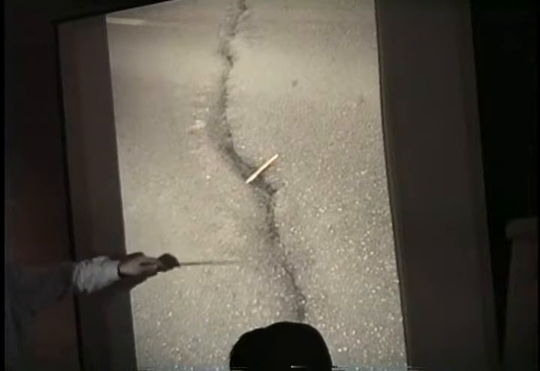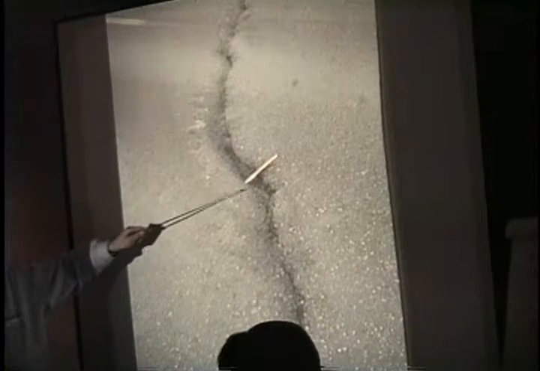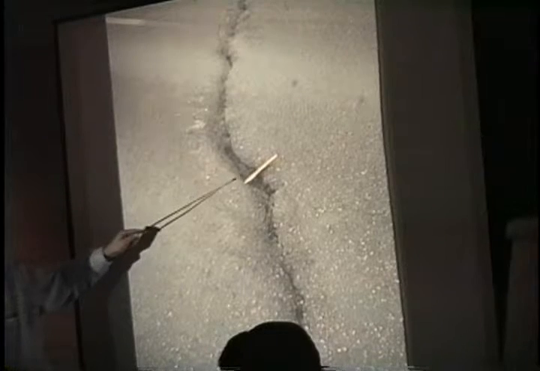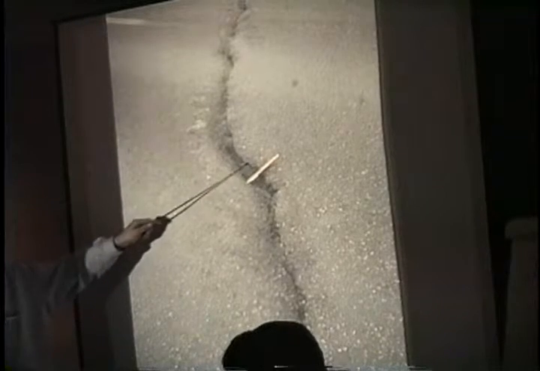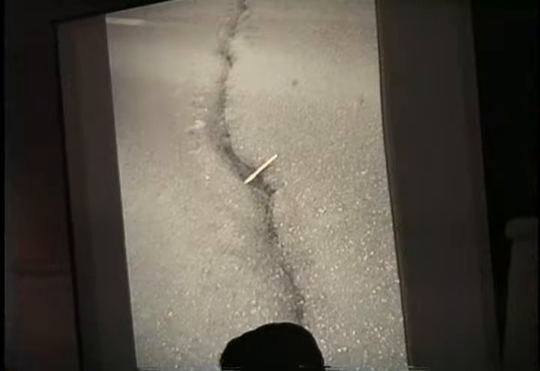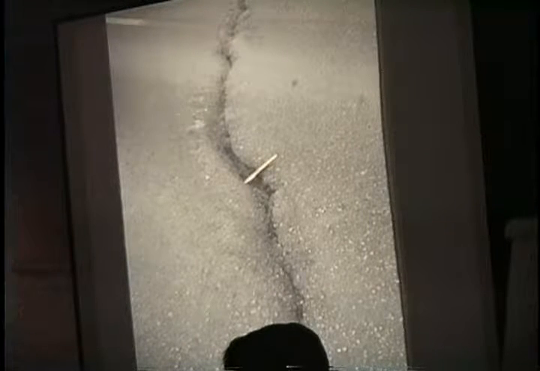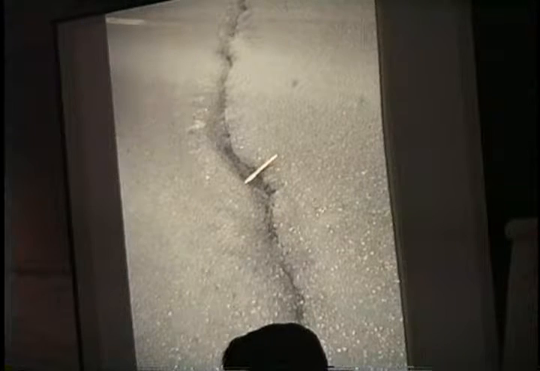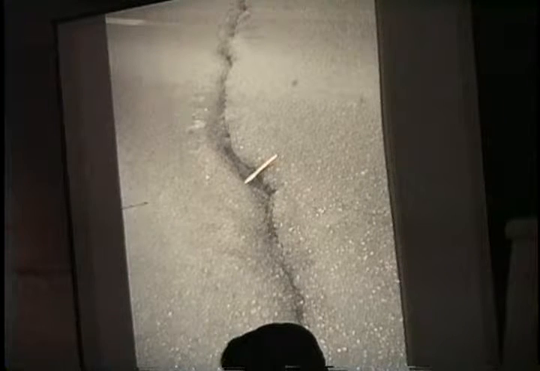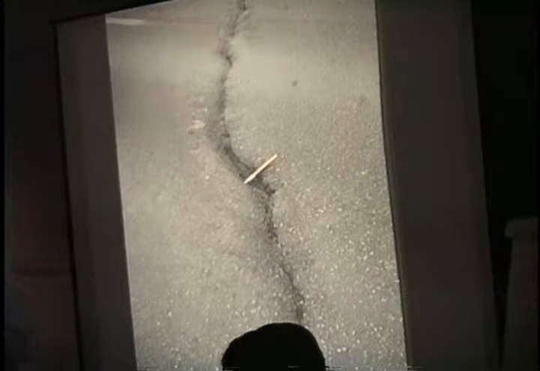Okay, the classic sign: not only is there a tension crack, this thing has widened. Sometimes you can get fissures in these cracks that go down quite deep. So you need to really evaluate when you see that differential.